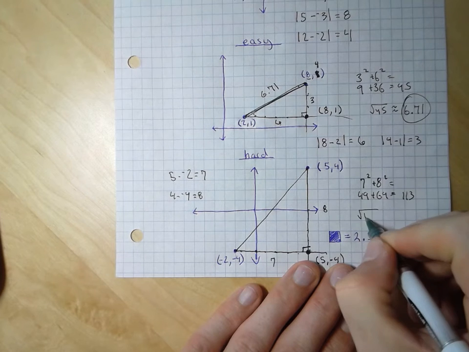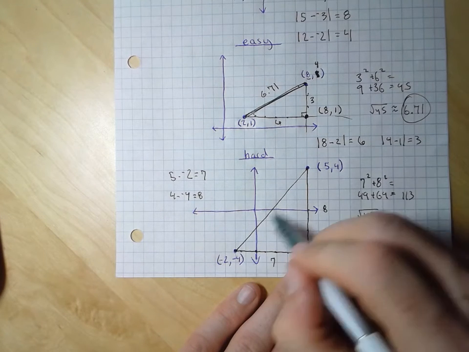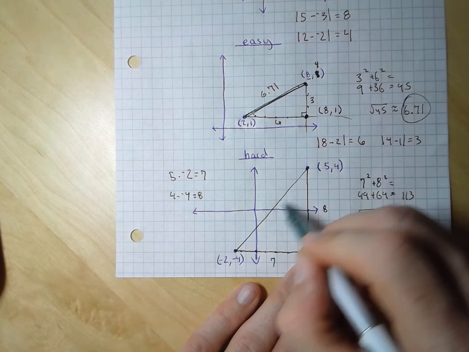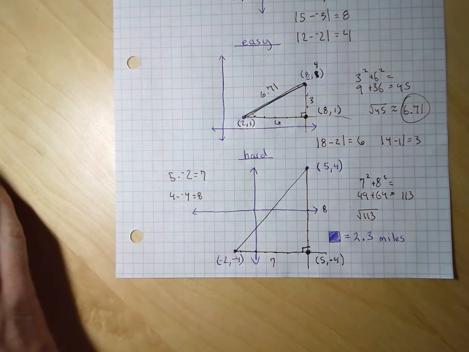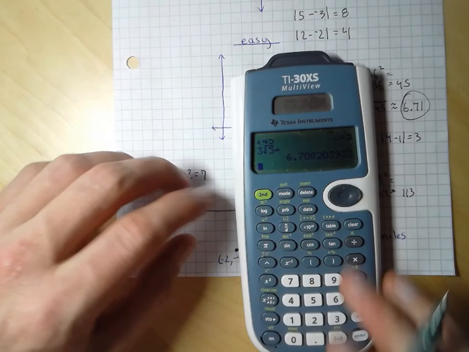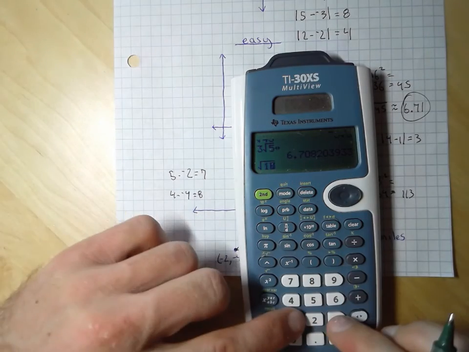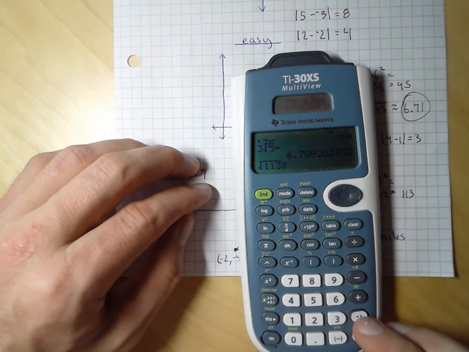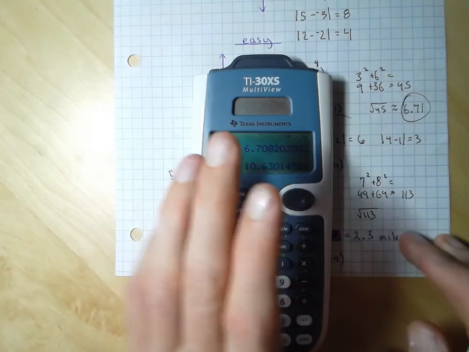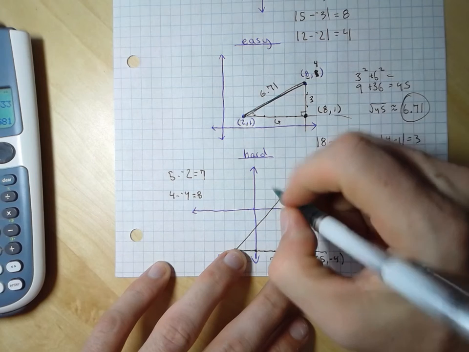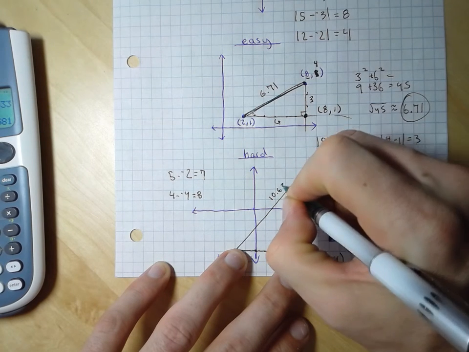So the square root of 113 is this line segment right here. Square root of 113, that's right around the halfway point between 10 and 11. 10.63. So this line segment is 10.63.